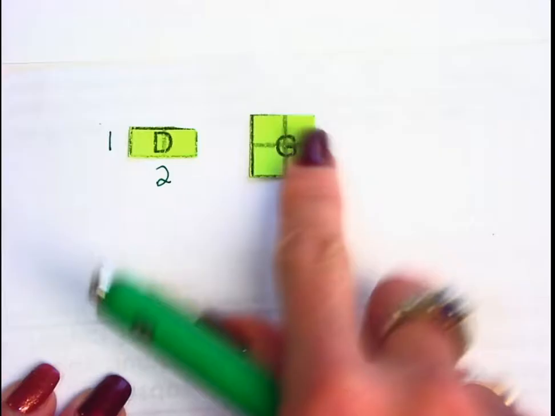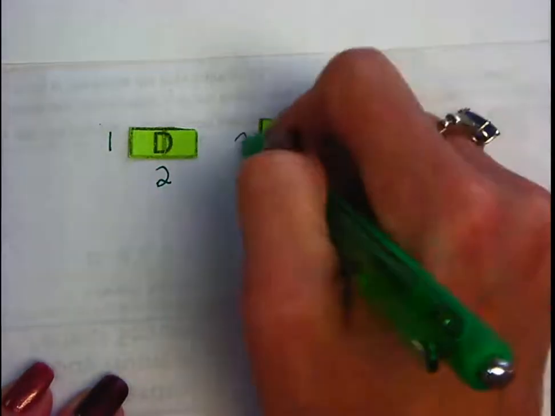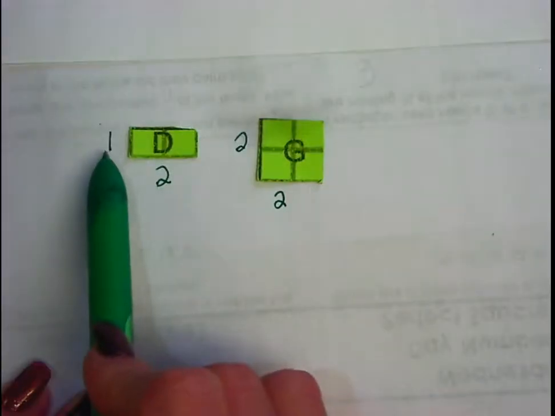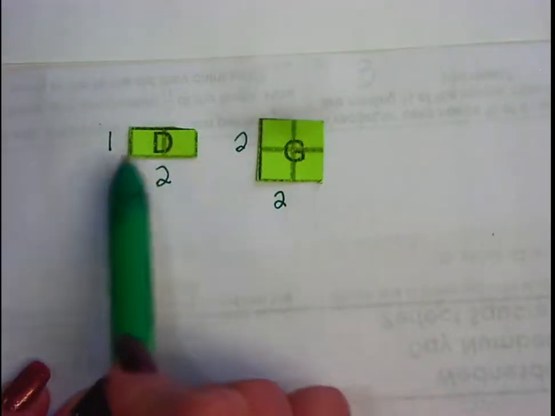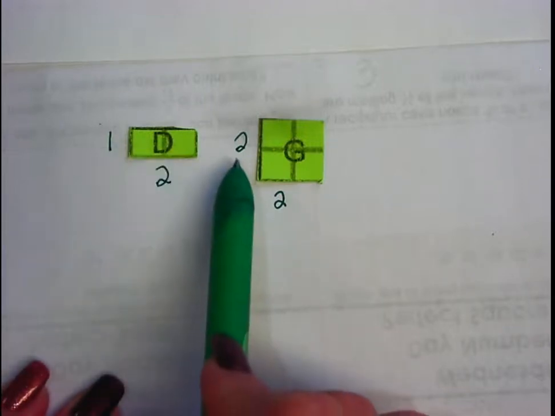Okay, so what rectangle do you think is similar to D? Yasmin? G. She says G. Okay, let's take a look at G. What are the side lengths of G? 2 and 2. So if we look at D to G, we look at the short side. 1 to 2 is a times 2 relationship, right? So if we double the short side of D, we get the short side of G.